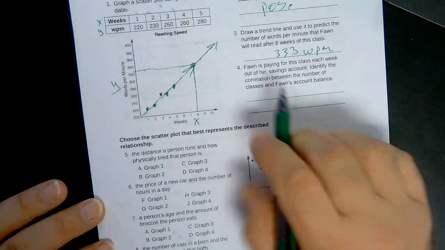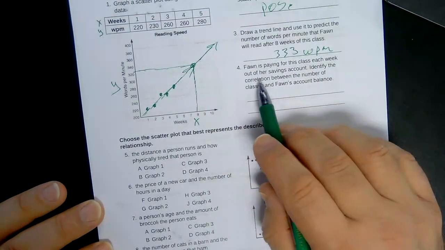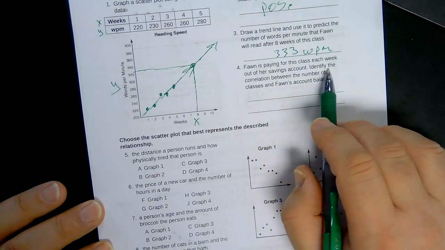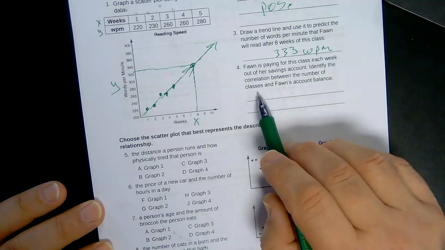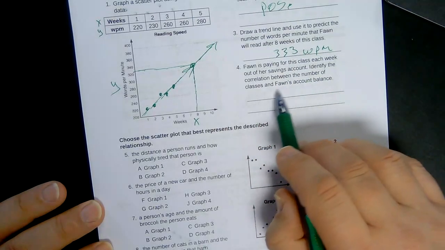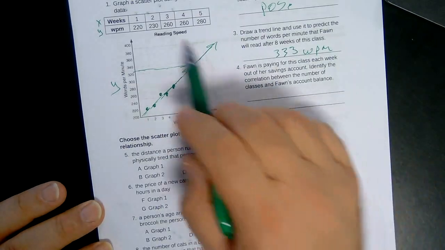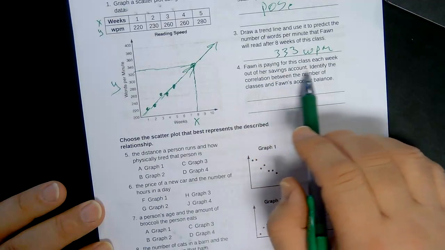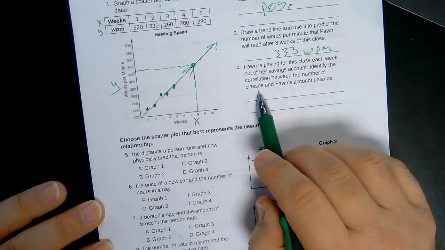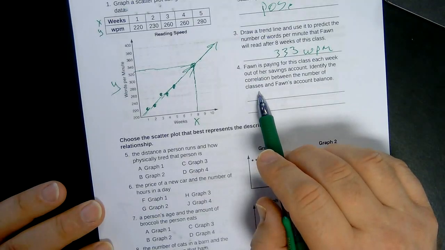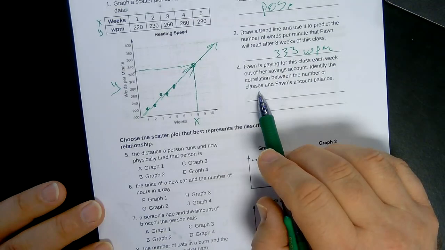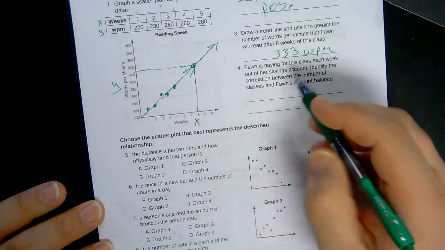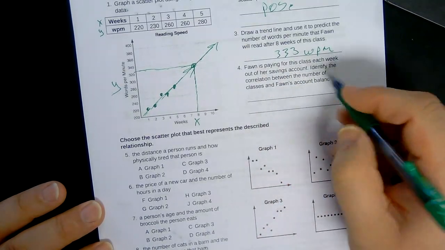Okay. And number 4. Fawn is paying for this class each week out of her savings account. Identify the correlation between the number of classes and Fawn's account balance. Oh, that's just a separate question, not based on this. She's paying for her class each week, so with more classes, the account balance is going down. As she adds classes, the account balance is going down.